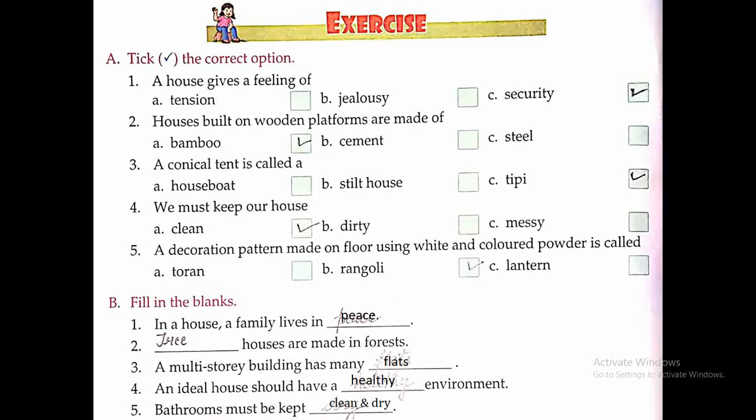So coming to question number 1, tick the correct answer. Question number A, that is: a house gives a feeling of tension, jealousy, or security. So the correct answer is security. Point number 2, houses built on wooden platforms are made of A, bamboo, B, cement, or C, steel. So the correct answer is bamboo.